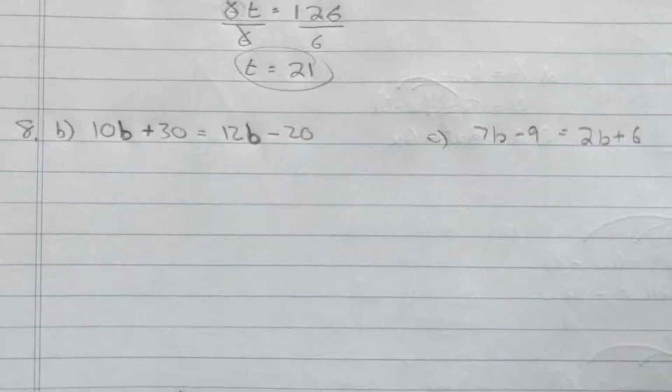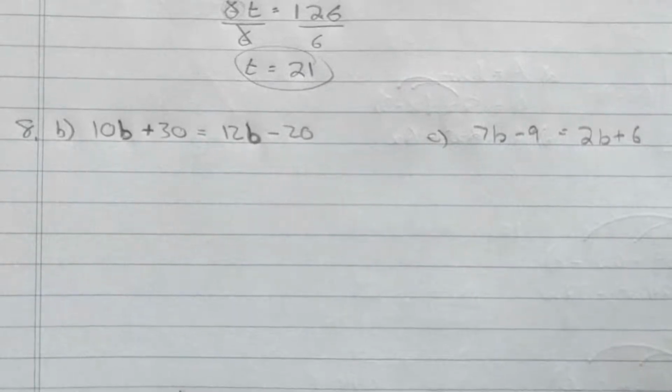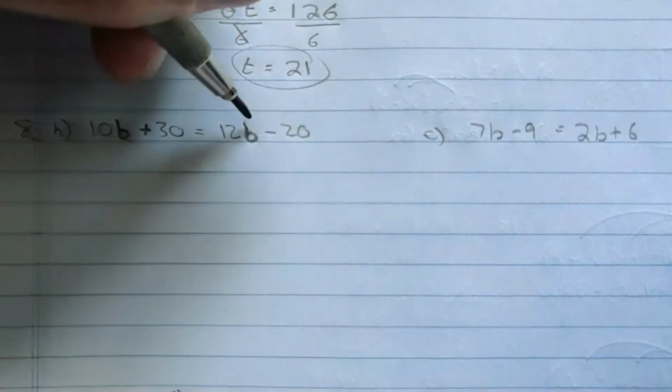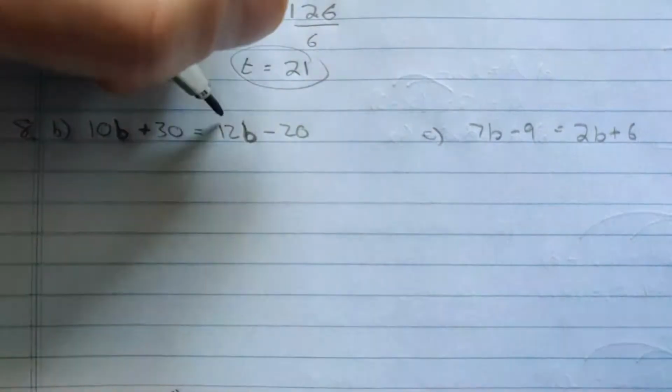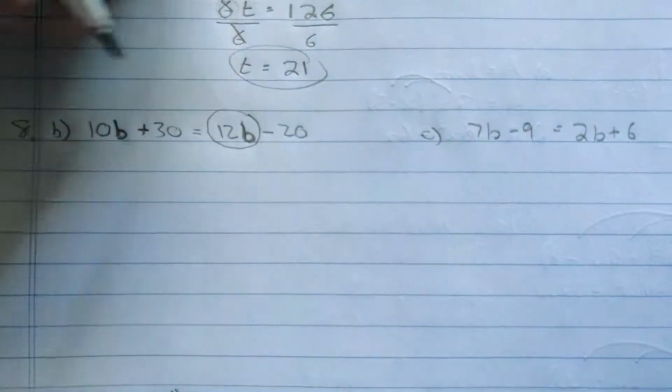And eventually, as you get comfortable, you might be able to do multiple of these steps in one. But for now, let's just start, keep it kind of simple. So we're going to get all the b's, and I think putting them all on the left side is a good procedure. So we're going to move this 12b over to the other side.